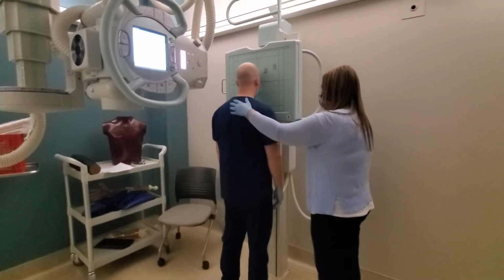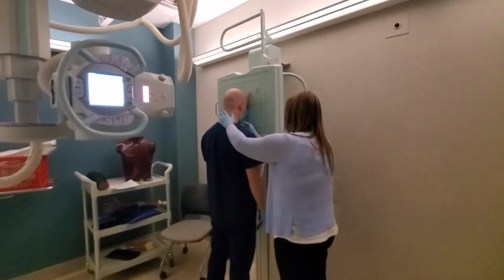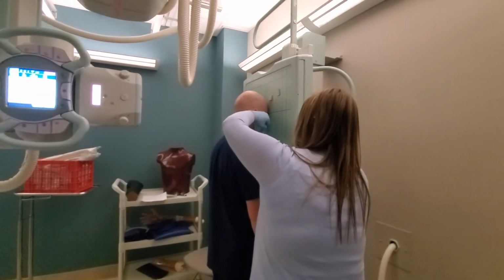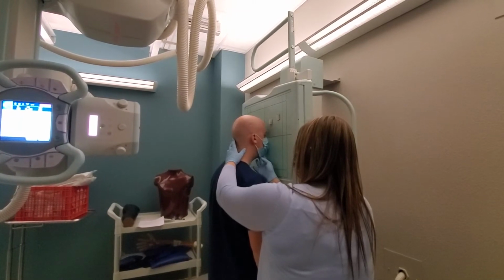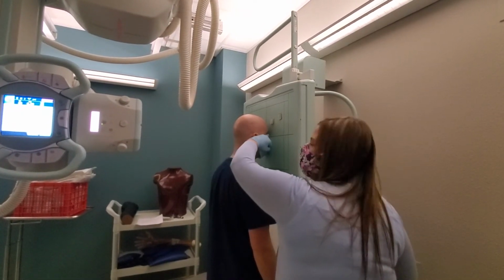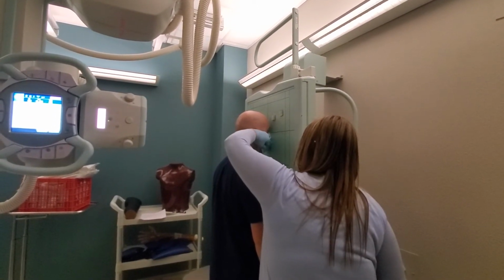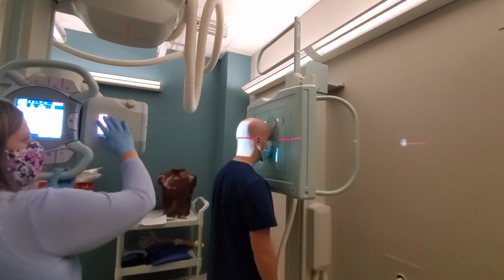So go ahead and tilt down just a little bit. So there's OML perpendicular. I just want to tilt him up just a little bit. So now OML is 15 degrees. Very tiny. So there OML is perpendicular, and there's 15 degrees, using that straight-on beam.